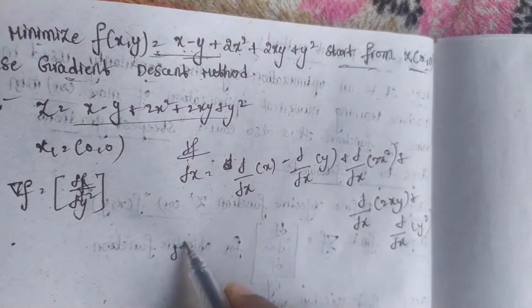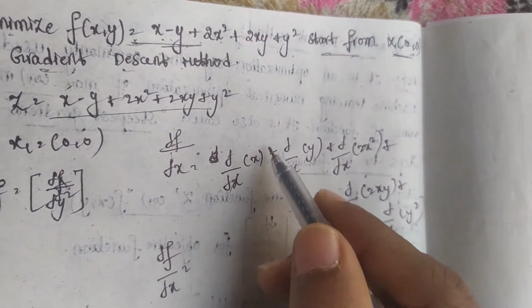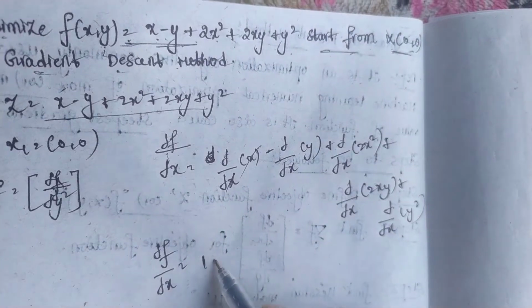Here we know that dou f by dou x means we get here x cancel, we get the value 1.